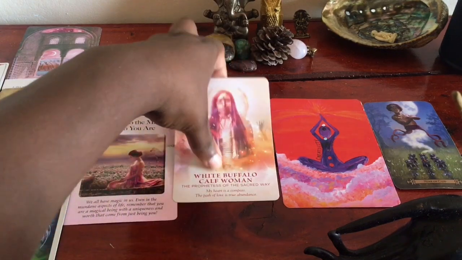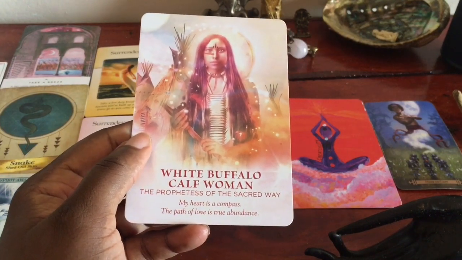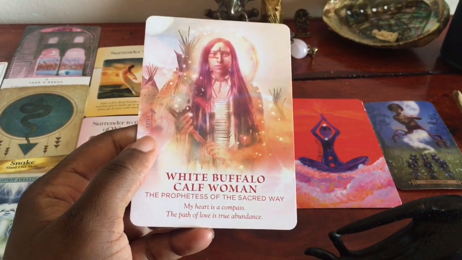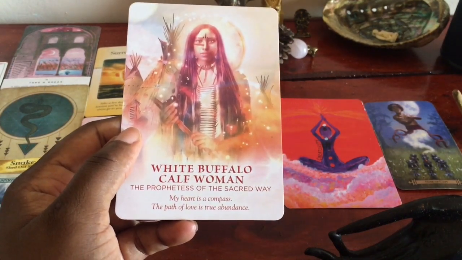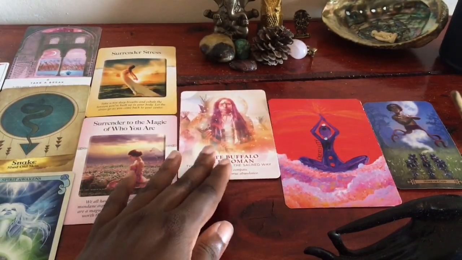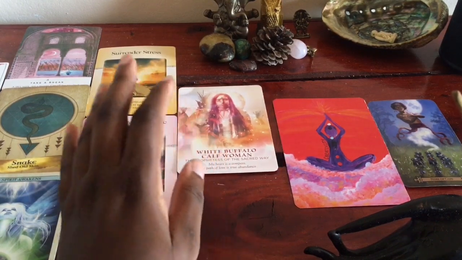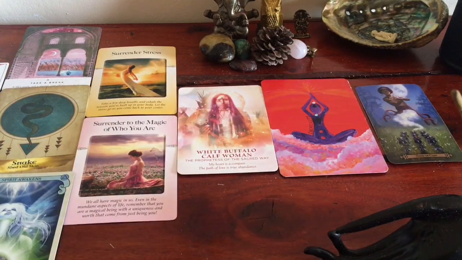So then what you're coming out of this cycle with is the White Buffalo Calf Woman, the prophetess of the sacred way. I could not pull these cards on purpose. My heart is a compass. The path of love is true abundance. So you will come out of this place really, truly listening to your inner compass, your inner self, who you truly are. I'm going to keep saying that. I feel like that's the message I need to give the world today: be you. Not who people say you should be, not who you think you should be, but be you, who you are.